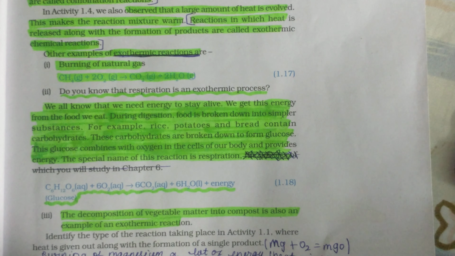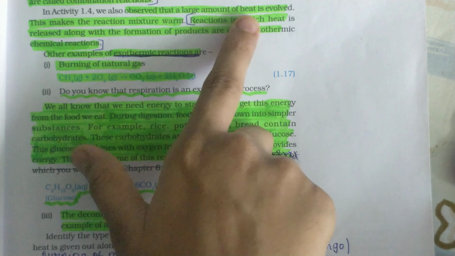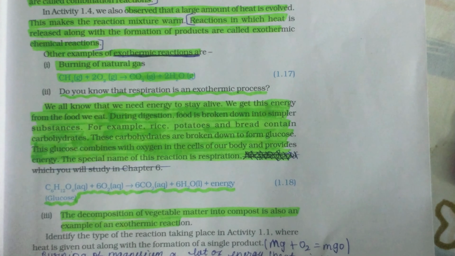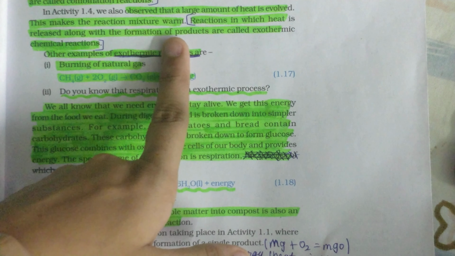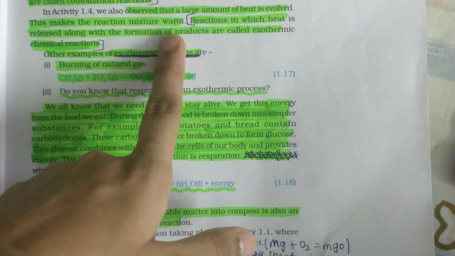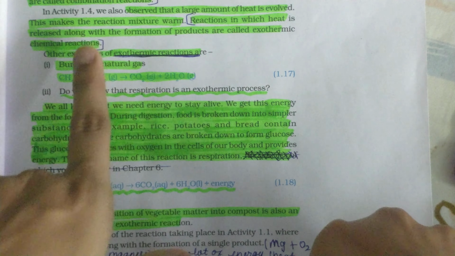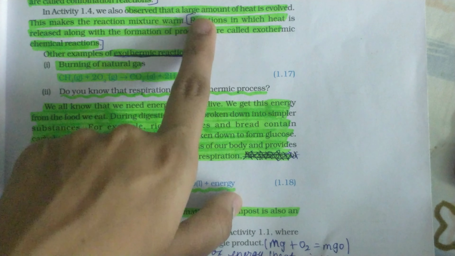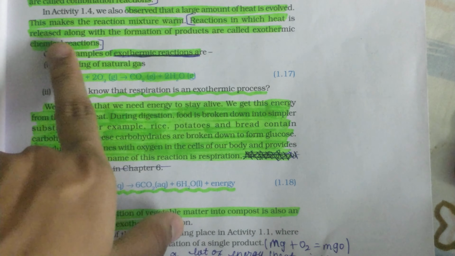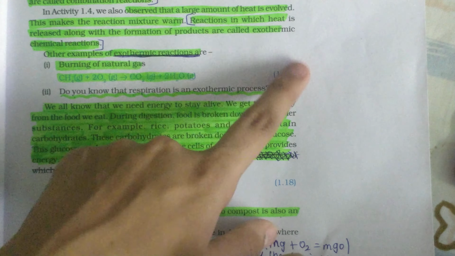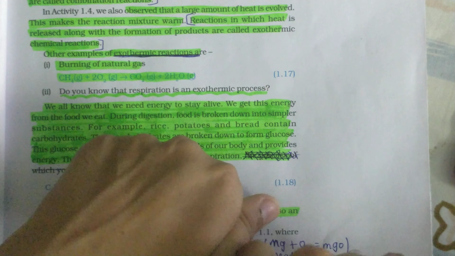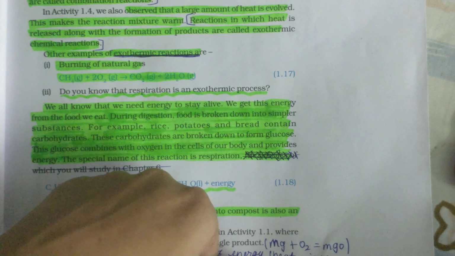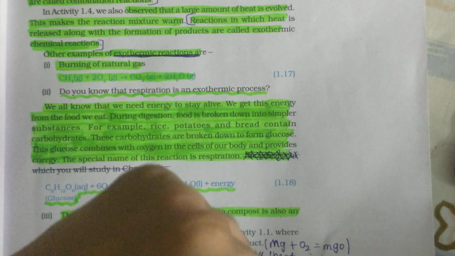So what do we mean by an exothermic reaction? We saw that when we mix quicklime with water, we get slaked lime, right? When we mix it with water, we can see that there is an evolution of heat. So that is pretty much what an exothermic reaction is. Reactions in which heat is released along with the formation of products are called exothermic reactions.